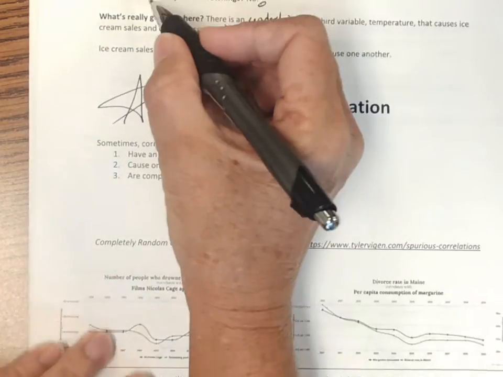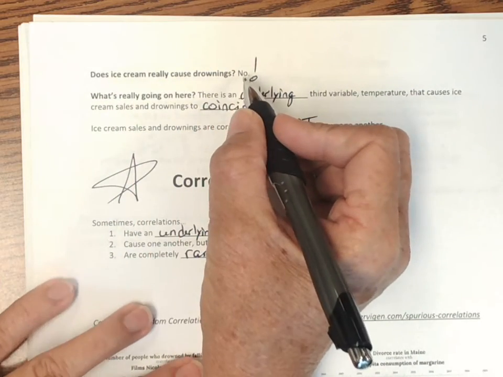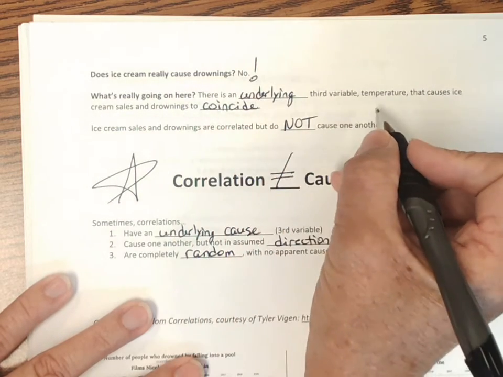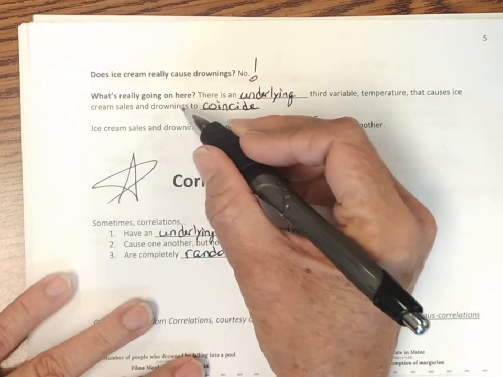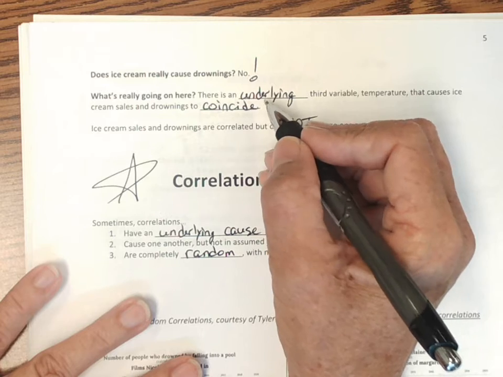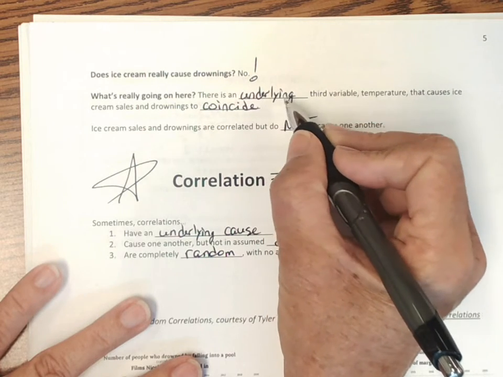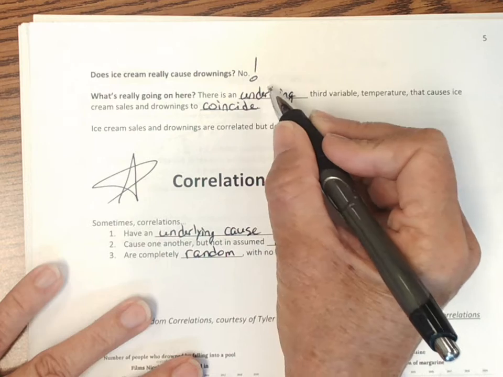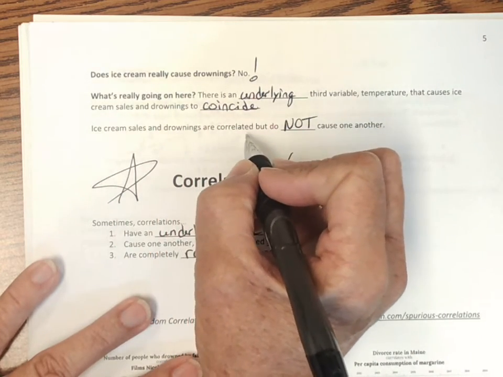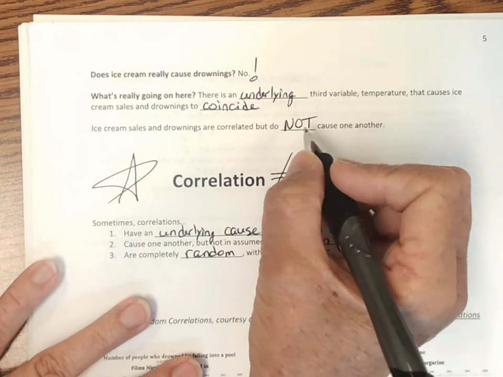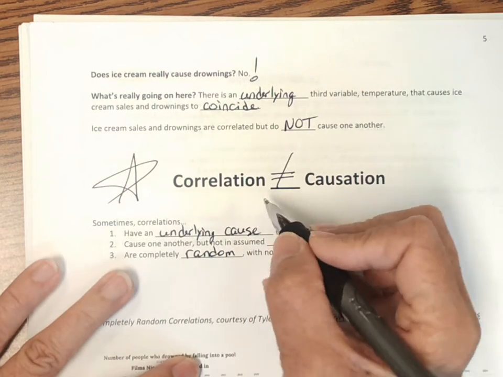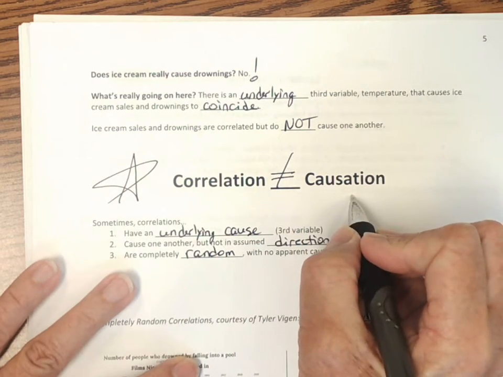And the last thing, does ice cream really cause drownings? Absolutely not. But what's really going on here is that there was an underlying third variable, temperature, that causes the ice cream sales and drownings to coincide in terms of whether they increase or decrease. So we have to be very careful as statisticians not to assume causation when there could be something else going on. So ice cream sales and drownings are correlated, and they're strongly correlated, but they do not cause one another. Okay? This is huge. Correlation does not equal causation.